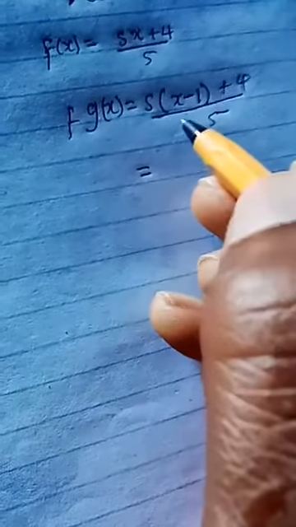So this simplifies to, you multiply throughout by 5 here to get rid of the bracket. So 5 multiplied by x will give you 5x, minus 5 multiplied by 1 will give you 5. Okay, plus 4 divided by what? 5. So you further simplify. This is 5x, -5 plus 4, that will be -1 over 5. So f g of x is equals to that. That will be the equation, f g of x.